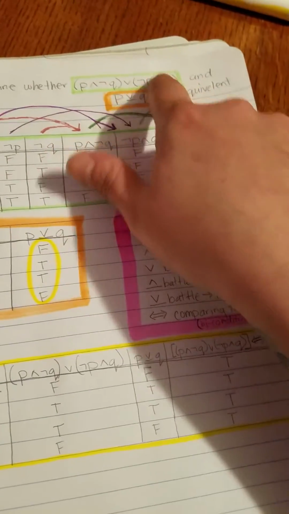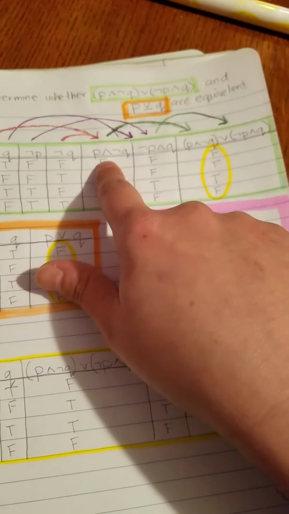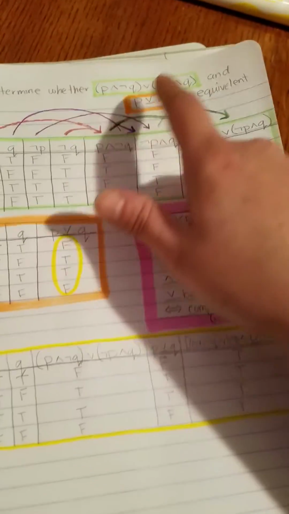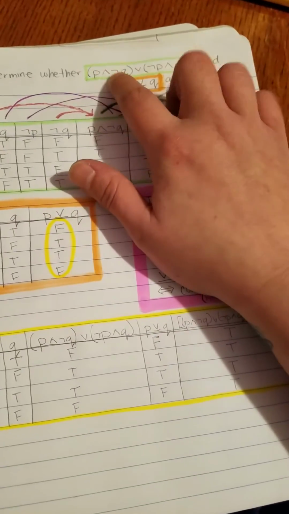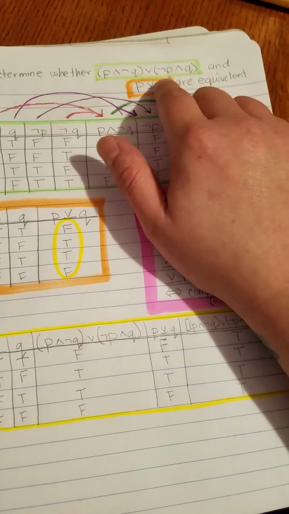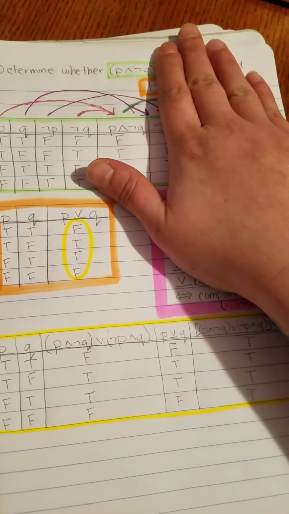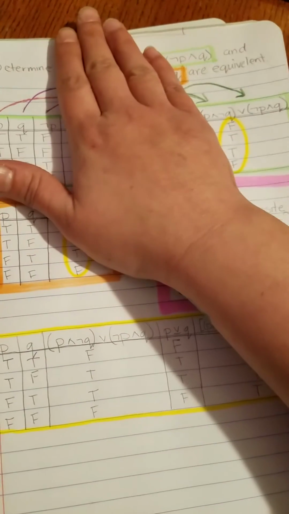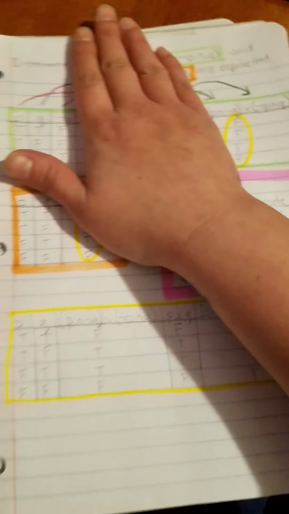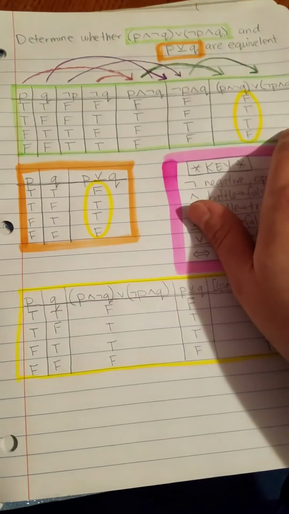And this problem is just this whole table. I don't know if you saw that or not. Okay, so negative Q and negative P, we have to find those. We also have to find this part of the problem and this part of the problem. So basically, that's what the table is.